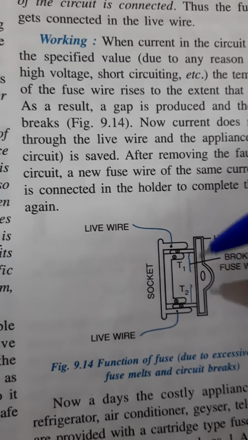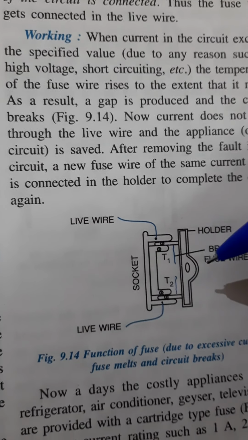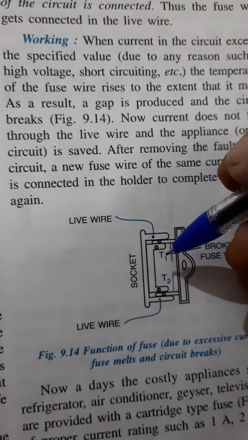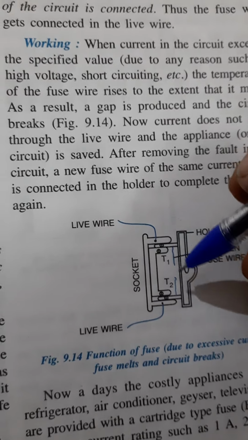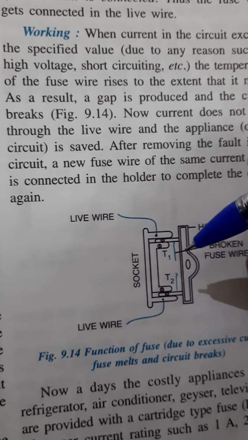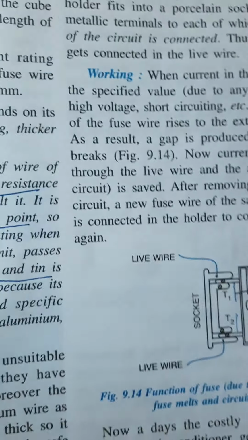So how do we change it? We have to again remove this socket and change this fuse wire. After that, again it will be ready for another use. So this is the working of the fuse wire.